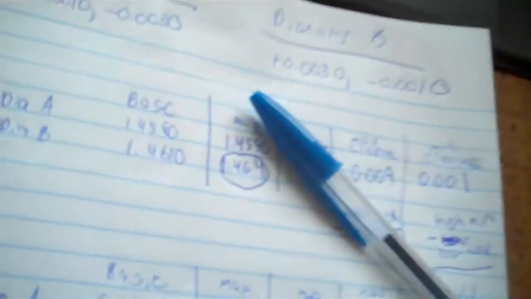Okay, diameter B. You got to find these 4 things before you go over here. Okay, you take 2.1078 and add 0.0030, 2.1108. And now we minus 0.001. 2.1068.